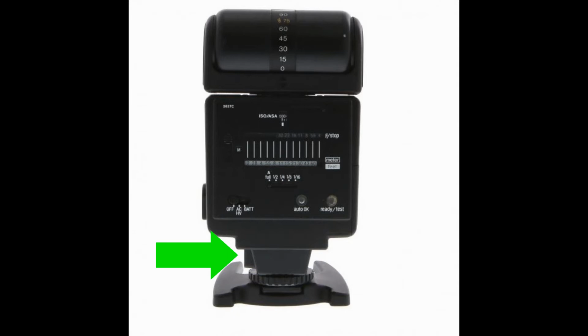Basically how this worked was, there's a little eye, or a little sensor, if you will, on the front of your flash. And when your flash fires, it sends out a beam of light. And at the time it takes to get back to that sensor, it knows to cut off your flash at that exact moment. That is how it knows to control your exposure.